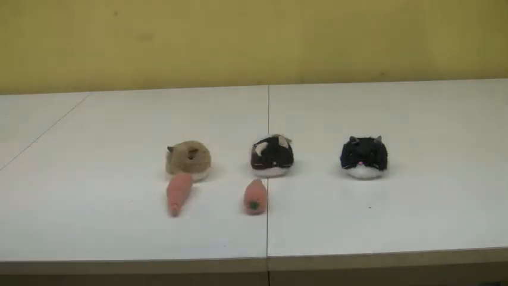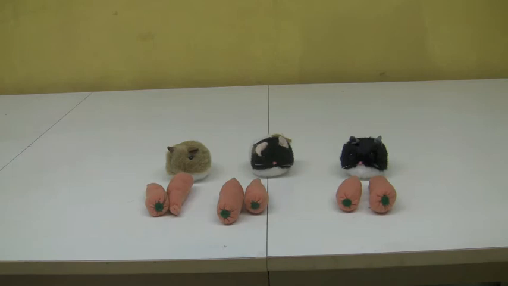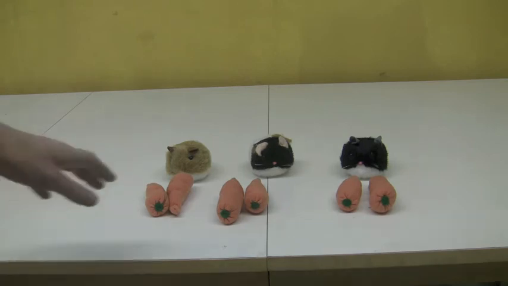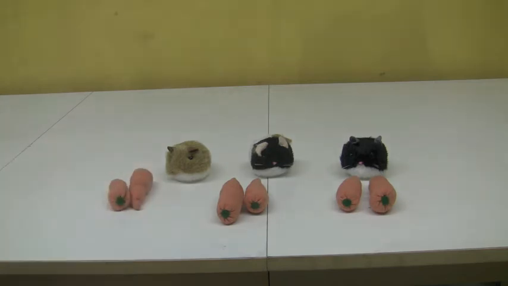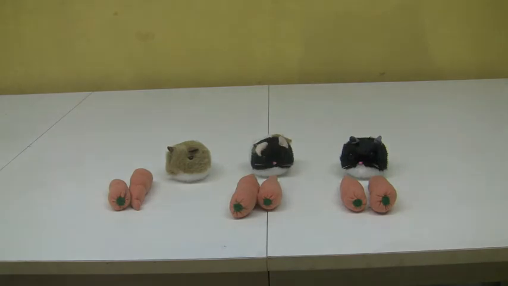1, 2, 3, 4, 5, 6. And you can see that each of them has 2 carrots. 2 for this guinea pig, 2 for this guinea pig, and 2 for this guinea pig. So 6 divided by 3 equals 2.